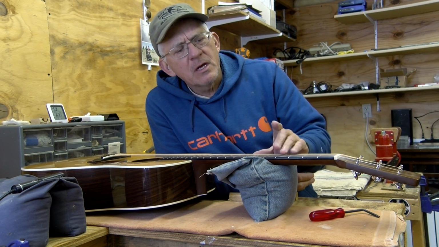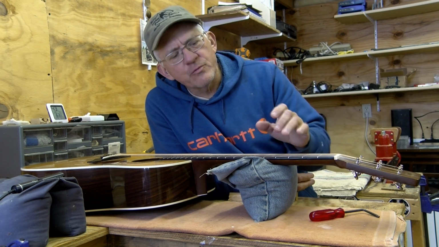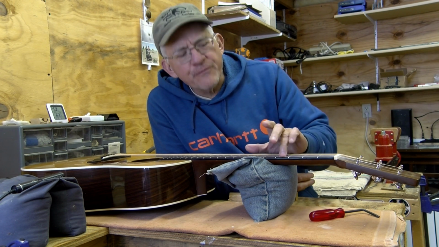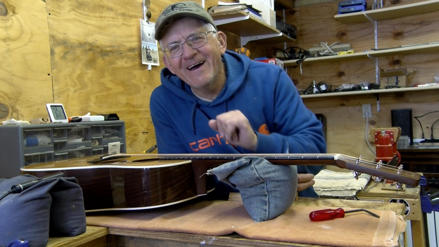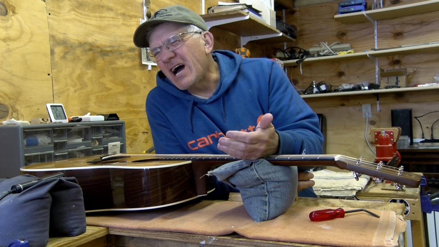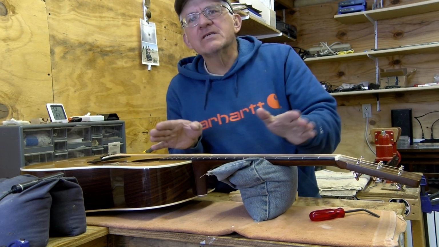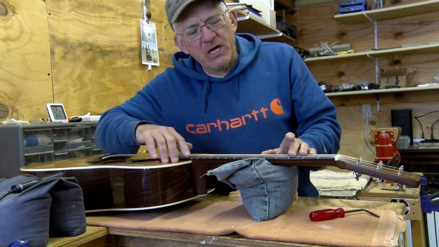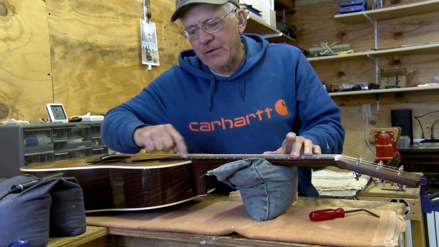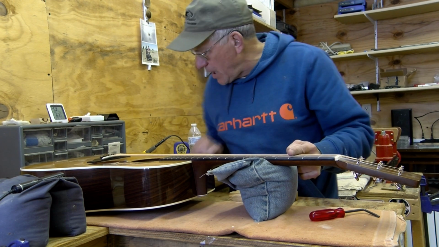Most of the time, people will find a buzz right in front of the fret that they're fretting. The next fret is generally, I think, the most critical one. Okay. In any case, your relief isn't going to change anything up in here because your relief is happening in the middle of the neck. So, you got all that?